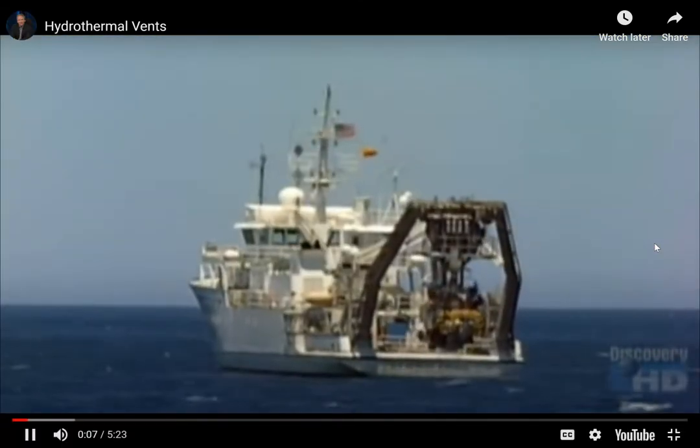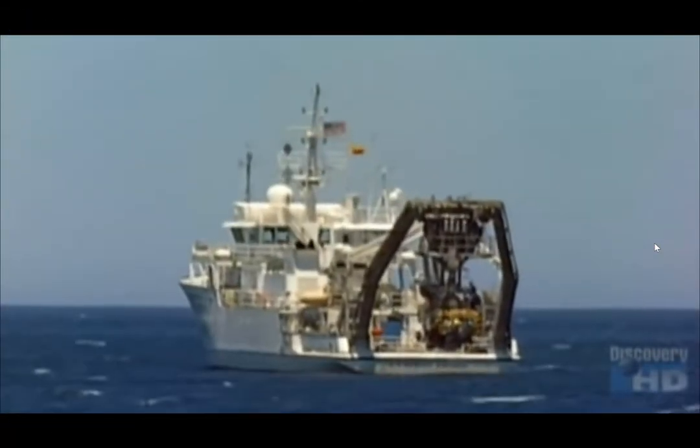The Pacific Ocean, 250 miles off the coast of the Galapagos Islands. In 1977, a deep-sea submarine descended over 8,000 feet. Its mission? To investigate hydrothermal activity on the ocean floor.